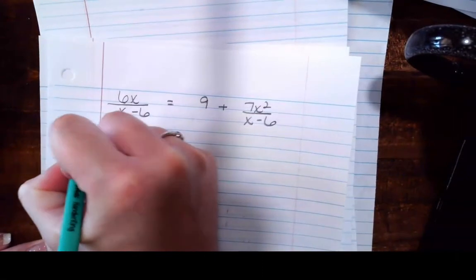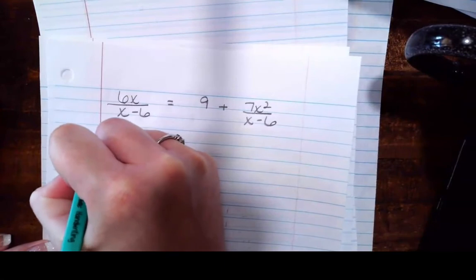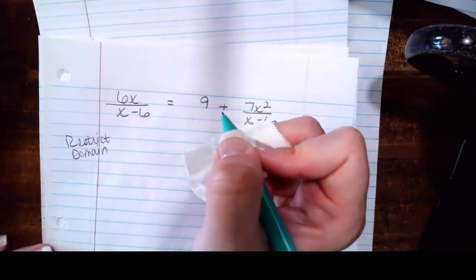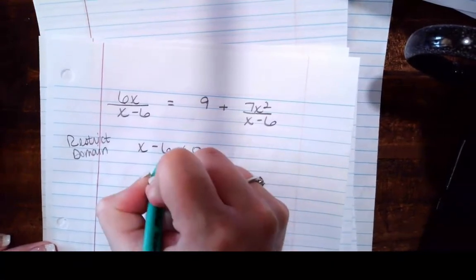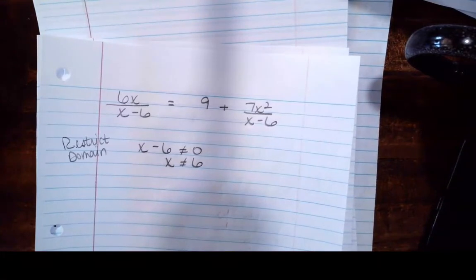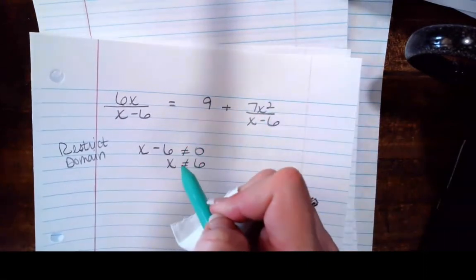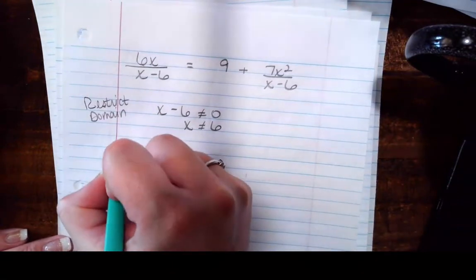So to restrict my domain, I'm going to take the denominators, which match, so I actually am saving time this time, and say x minus 6 cannot be 0. So add 6 to both sides. I cannot use 6 in my answer. I don't need to do this one because it's just going to do the same thing. So I'm saving time. All right, so rewrite the whole thing.